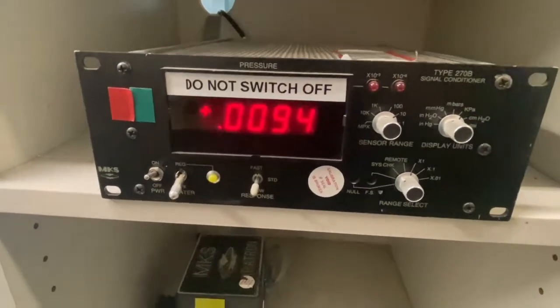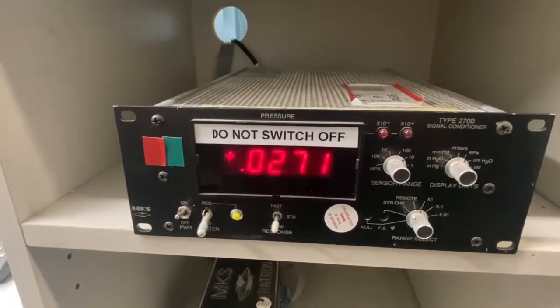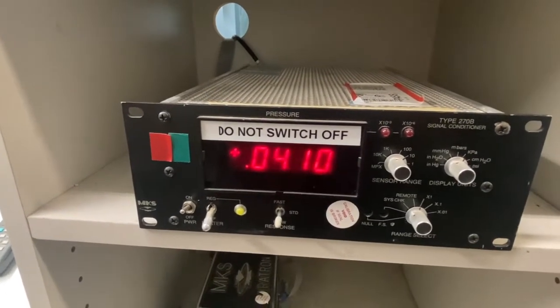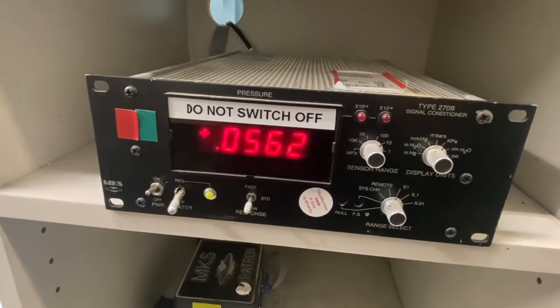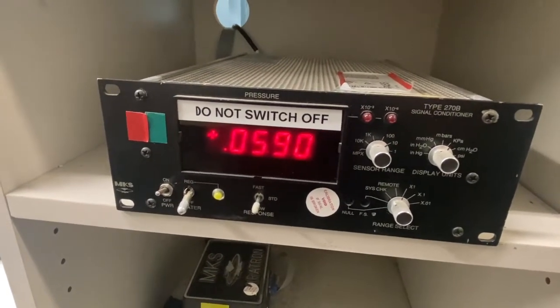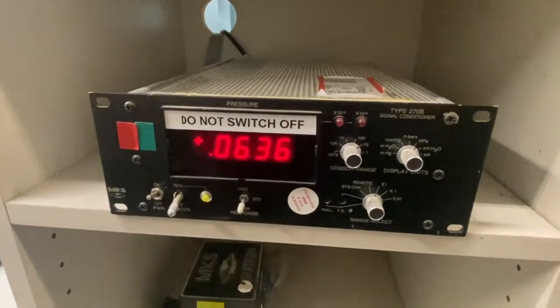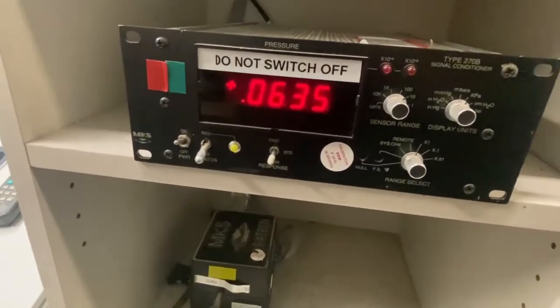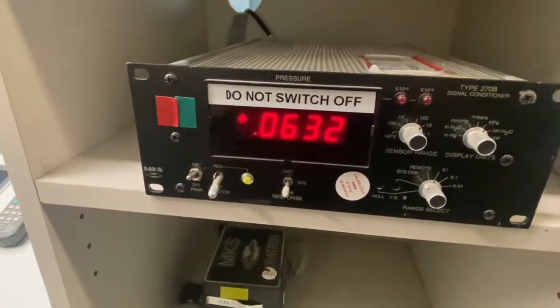This can be a bit tricky as the dial tends to overshoot, so be sure to turn this slowly and keep an eye on the pressure indicator. As you see here, we have overshot a bit, so I'll reduce the dial back down.